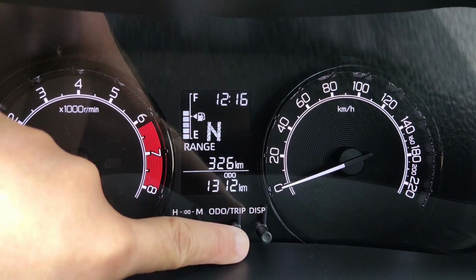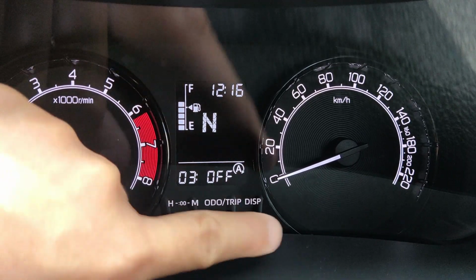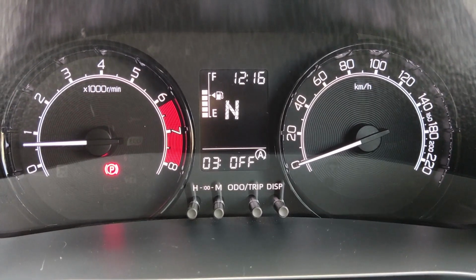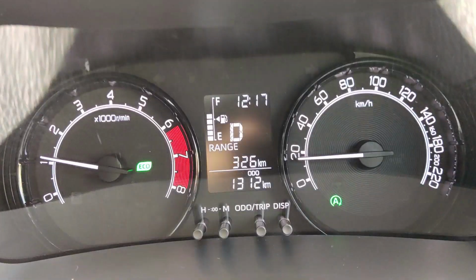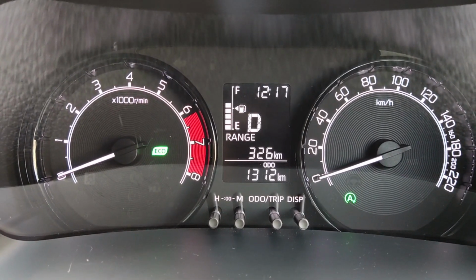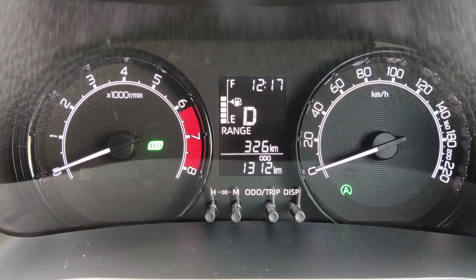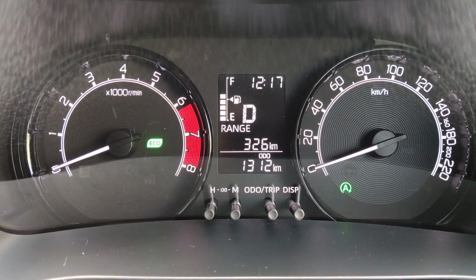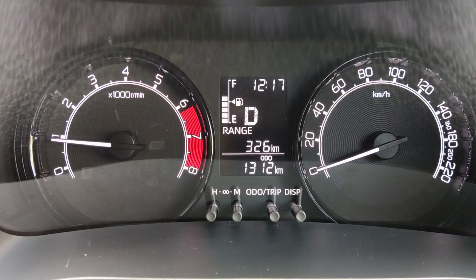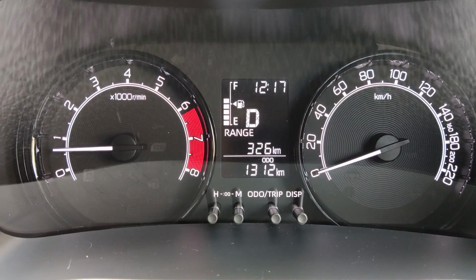Alright, let's turn off setting number 3. So 03, let's turn it off. If I turn it off, the eco idle timer won't be displayed. Let's see how it works. Okay, I managed to get eco idle to activate. You see now, the display shows the odometer. It doesn't display the timer for eco idle. So that's how the setting is when the eco idle timer display is turned off.